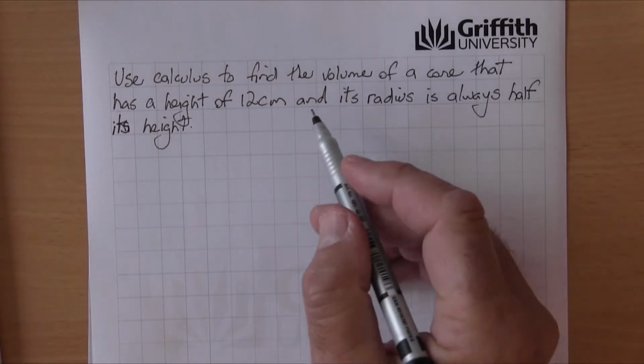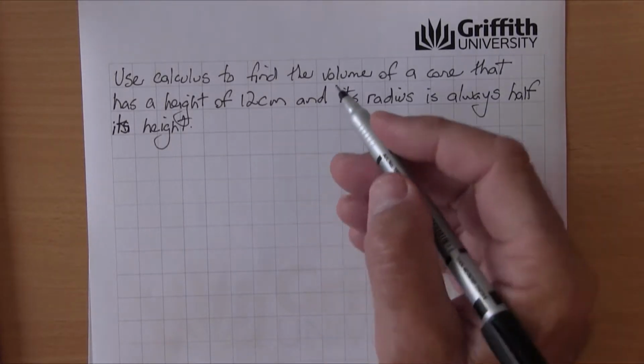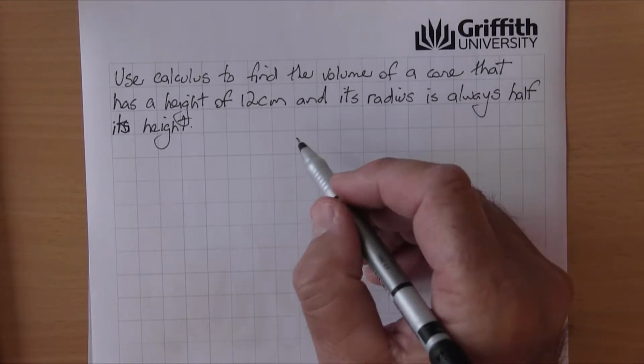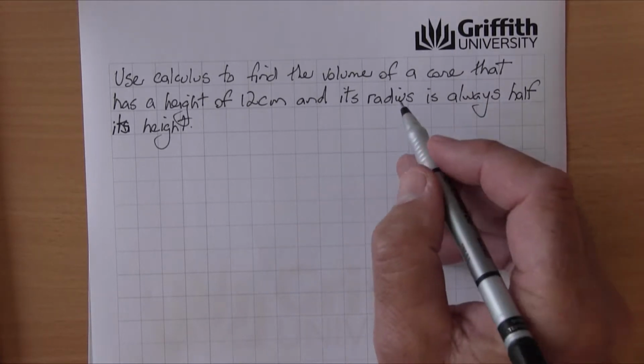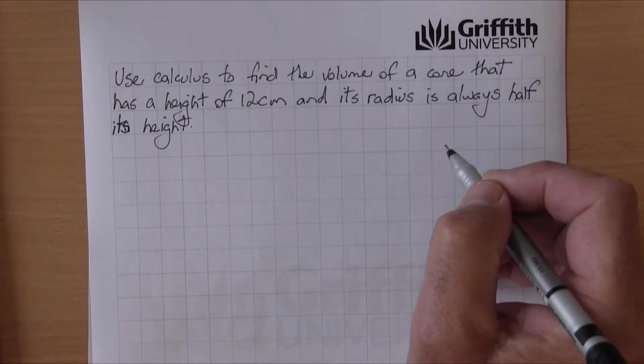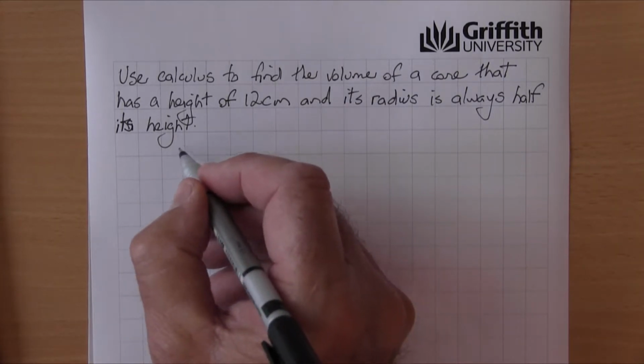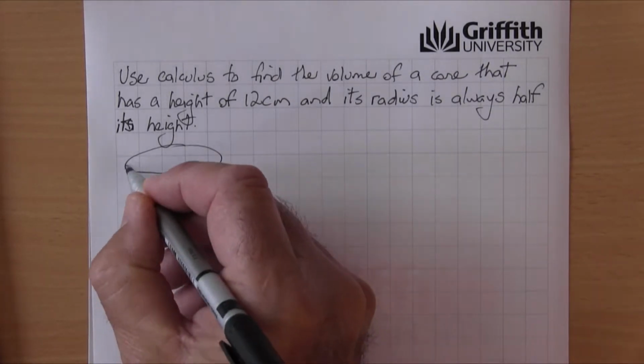Here we have a problem where we've got to use calculus. We can't use our rules for volume to find the volume of a cone that has a height of 12 centimetres, and we're given the property that its radius is always half its height. So probably a good idea to draw yourself a quick little diagram of a cone.